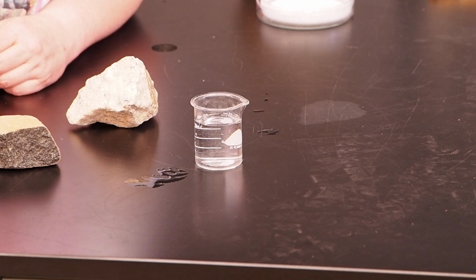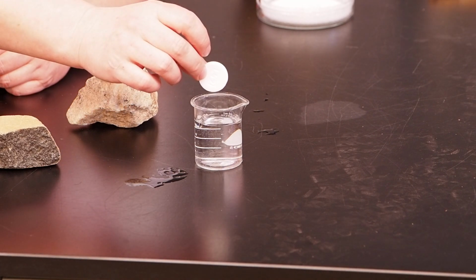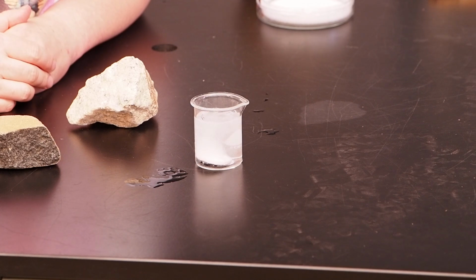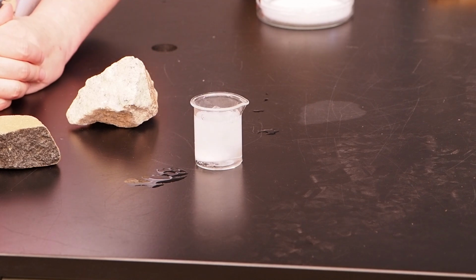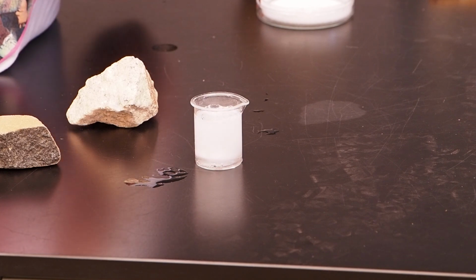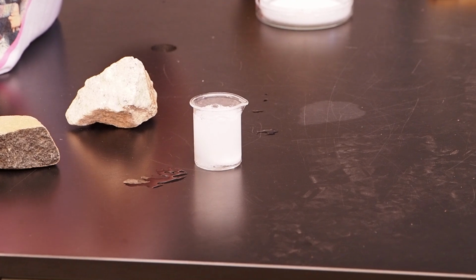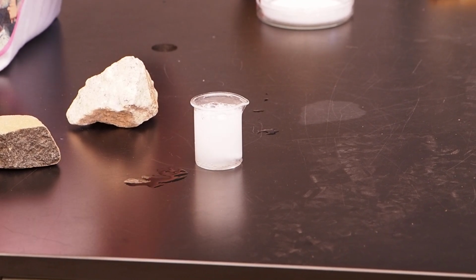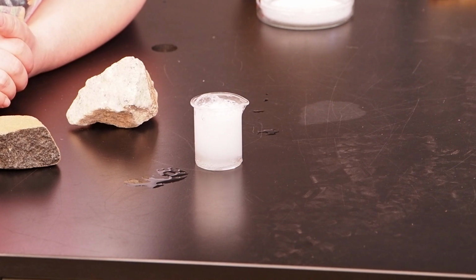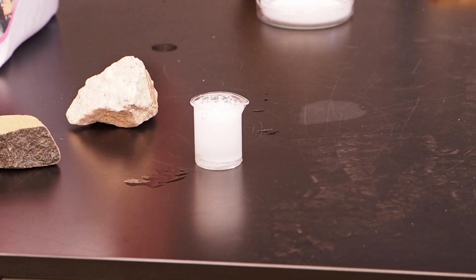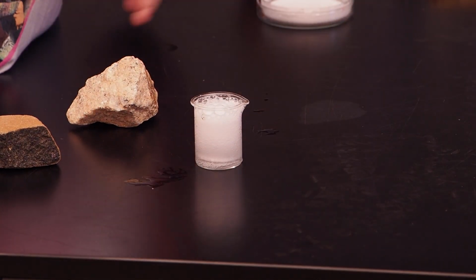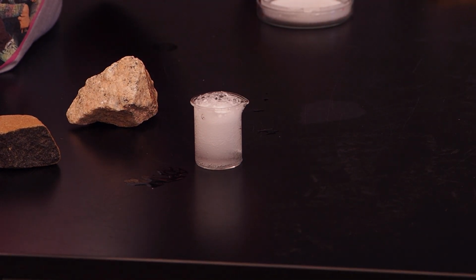So I'm just going to drop this in here, and we're seeing it fizz pretty rapidly because sodium bicarbonate is actually more like baking soda, and baking soda reacts with acids in your baking products. The reason they have baking soda, baking powder, salt added to things like your cake mix is because it produces a gas, just like this is doing, and that helps your baked goods to rise in the absence of yeast.